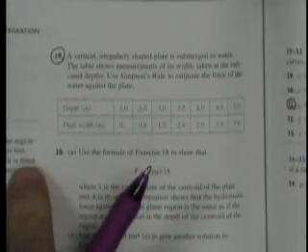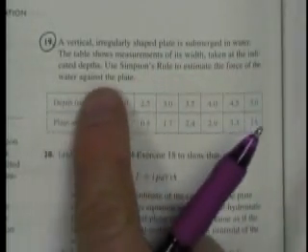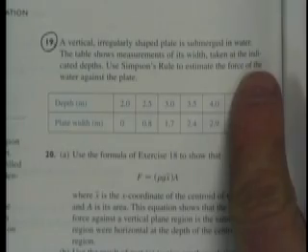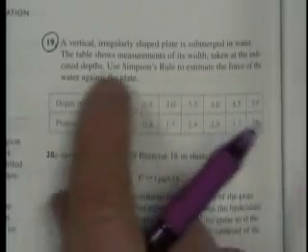Okay, so here in number 19, we have a vertically positioned, irregularly shaped plate submerged in water. And the table shows measurements of its width, assuming they are at identical depths. So they're taking horizontal slices here, so that all the way across that width, the pressure would be the same. And so we're supposed to use Simpson's Rule to estimate the force of the water against the plate.